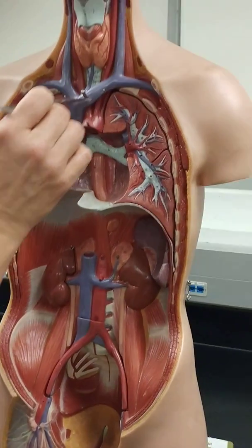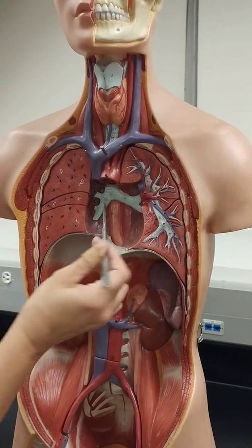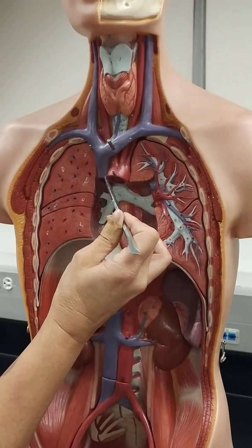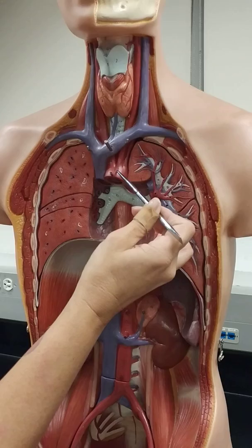Let's go back to the arteries above the heart. Immediately exiting the heart is the aorta. So at the top of the aorta, this aortic arch is what we see here.